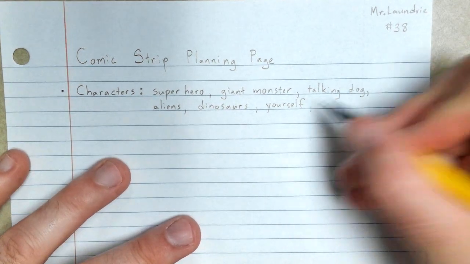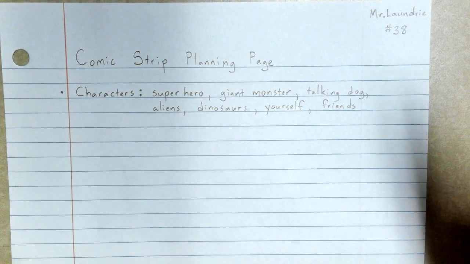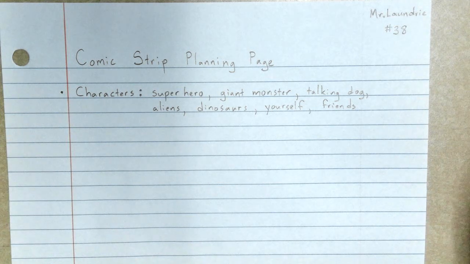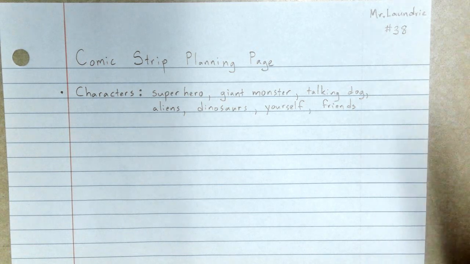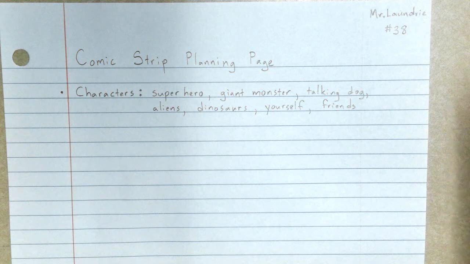Okay. You can include friends if you like, but I need to stress, if you are using real people, you need to be kind. Any mean depiction of a real person, really, let's not be mean at all, but especially if it's a real person, I will not accept that comic strip.